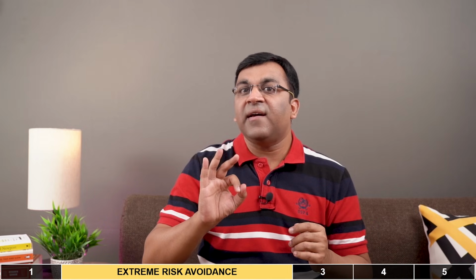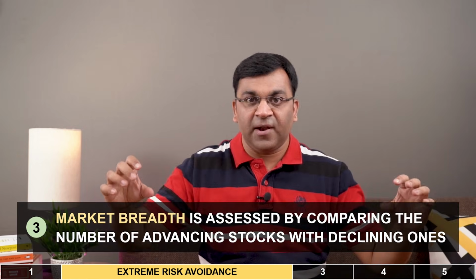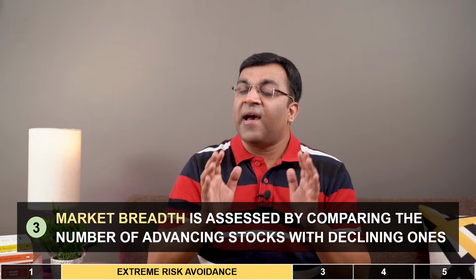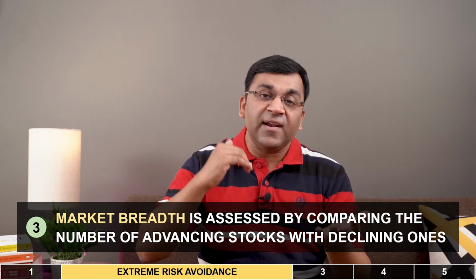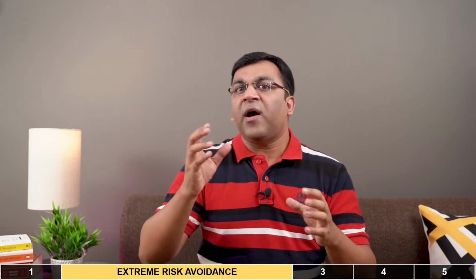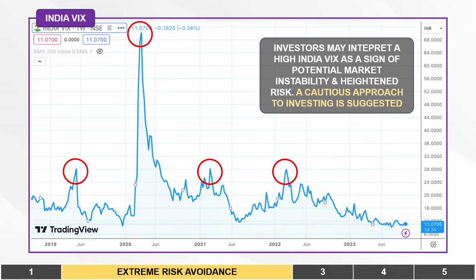A third indicator, and something that people who are into technical analysis generally look for, is the market breadth. The term market breadth refers to the overall health of the market, and this is done by comparing the number of stocks that are advancing versus the ones that are declining. So if a limited number of stocks are going up while the others are down, then it shows a narrowing of the market's breadth, which means there is weakness in the market and probably a big correction is on its way.